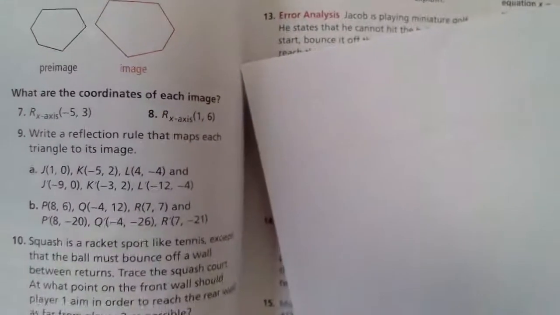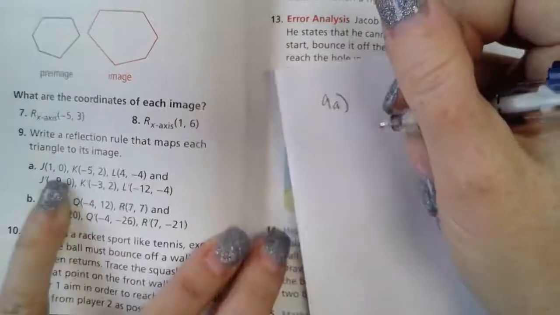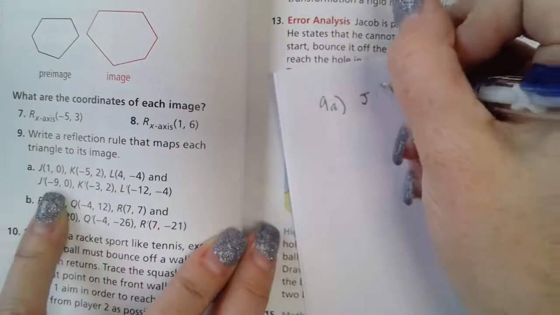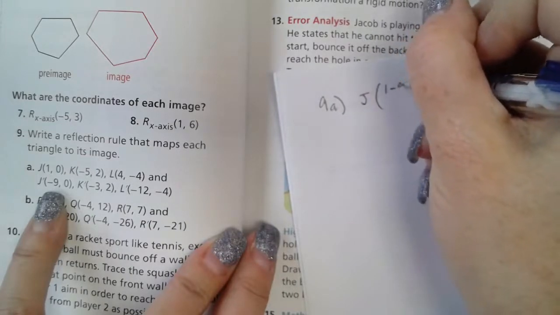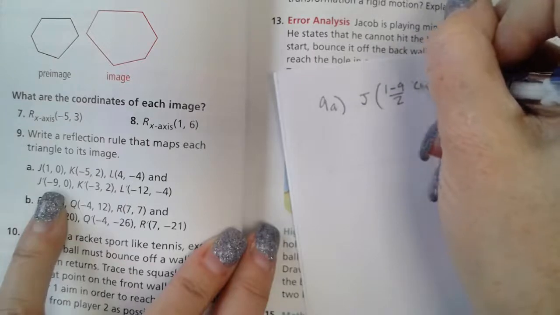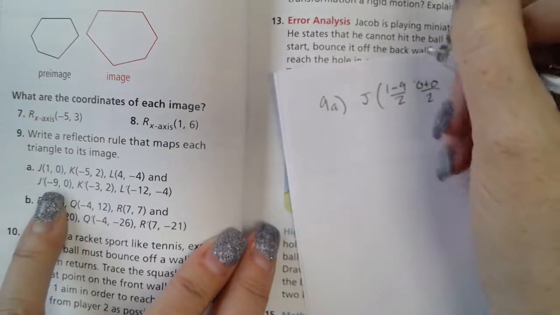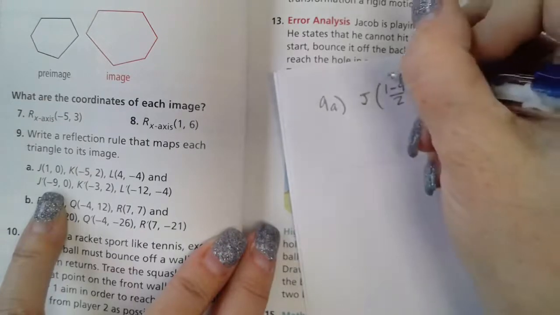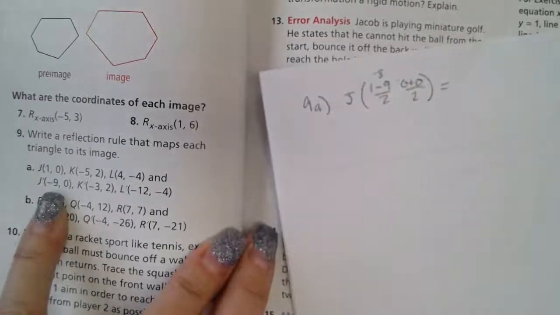So we're on 9A, right? Okay, so to find the midpoint of J, we take x plus x over 2, and then 0 plus 0 over 2. And so I get -8 divided by 2, which is -4. So the midpoint is -4, 0.